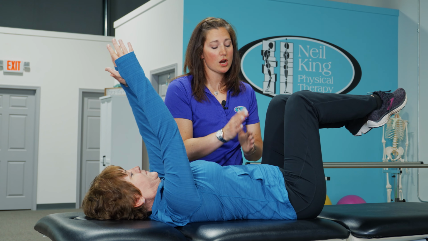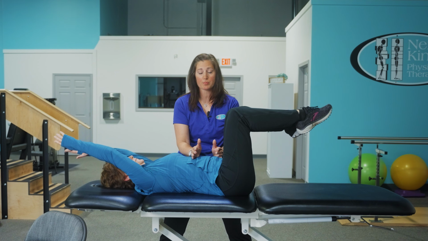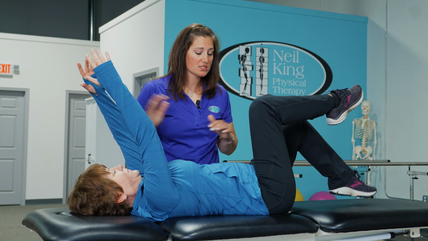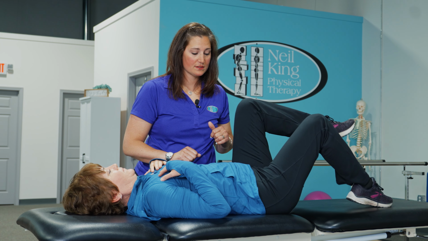She knows it's too hard if there's any back pain, or if the rib cage starts to lift up, or she starts to lose control. Once again, 20 to 30 repetitions is all you need to do. Variety is better. Go ahead and rest.